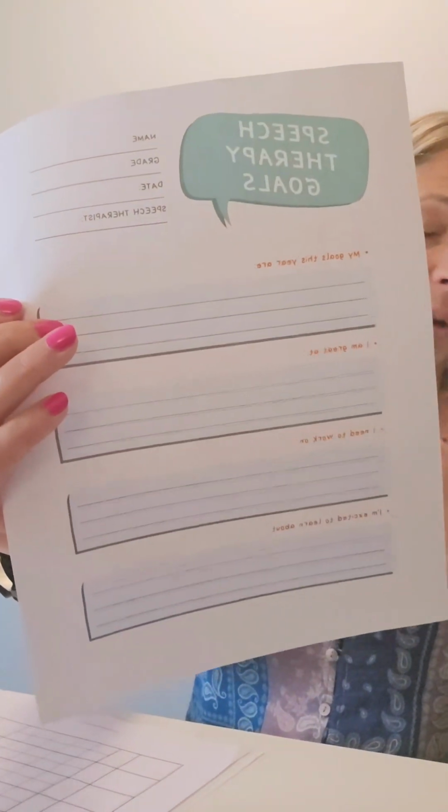Done. The next thing I do at the beginning of each school year, or when I start a new client, is this goal sheet. I think it's really important that students write down their goals. If they're not old enough to write down their goals, we discuss it and I write it down. Maybe they just trace out the letters, maybe they draw, but they need to be aware of what they're working on.